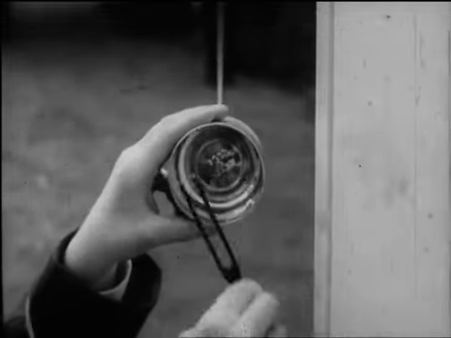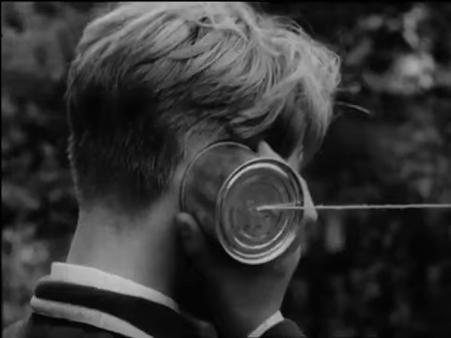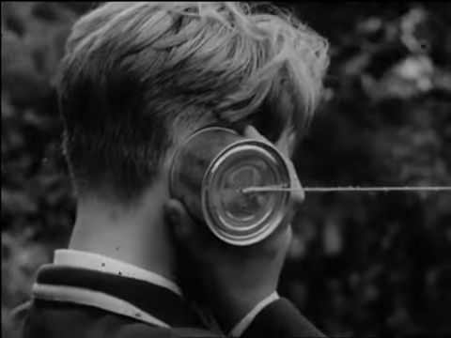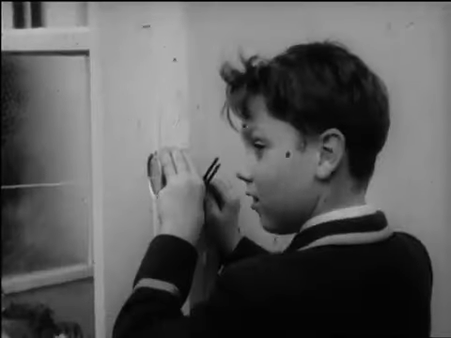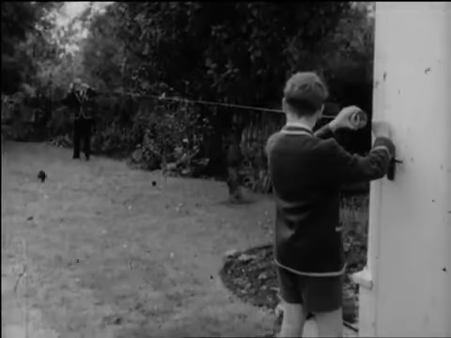When sound waves hit one of the diaphragms, it vibrates. The vibrations travel along the string to the other diaphragm, which reproduces the sound. This method has many obvious snags, but the basic principles apply to all telephones.